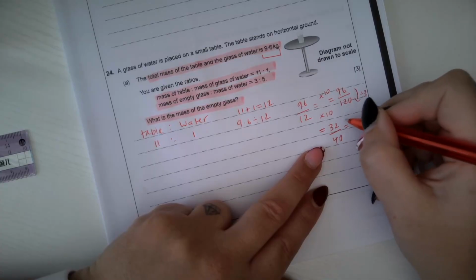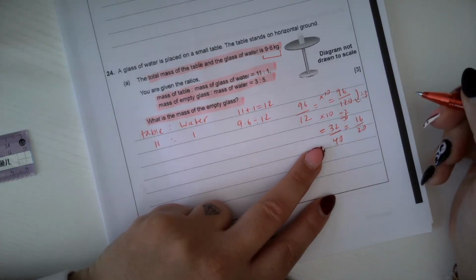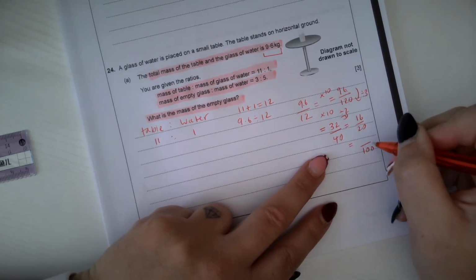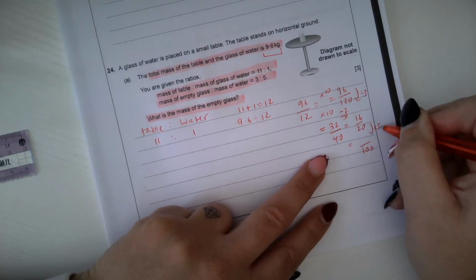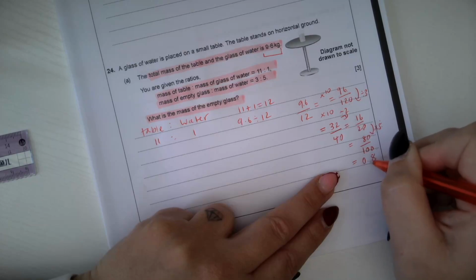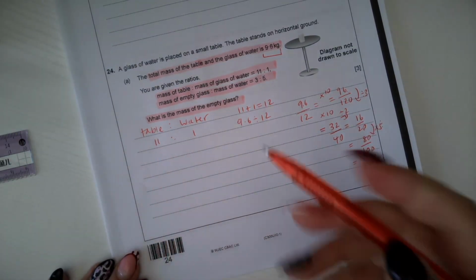These are both even numbers, so we're going to divide by 2. So that's 16 over 20. Okay, I want to know what this is as a decimal, so I'm going to make it over 100. So I'm going to times by 5. 20 times 5 is 100. 16 times 5 is 80. So that's 0.8. So each part of this ratio is worth 0.8.